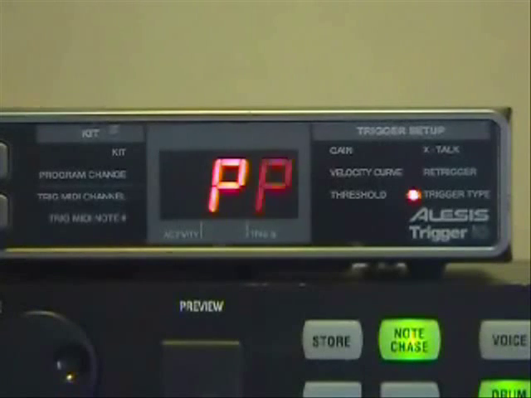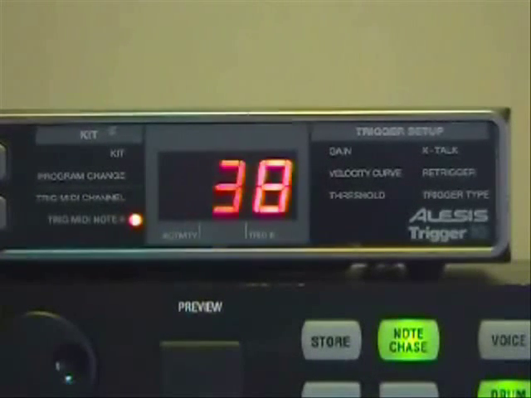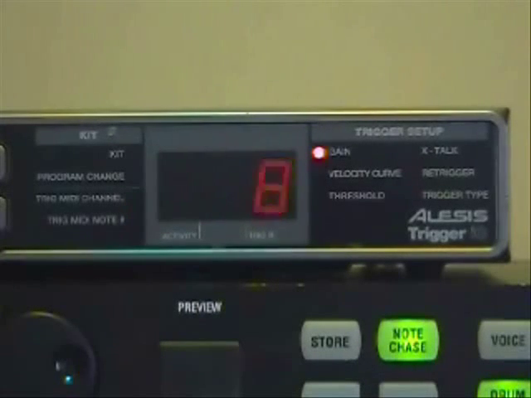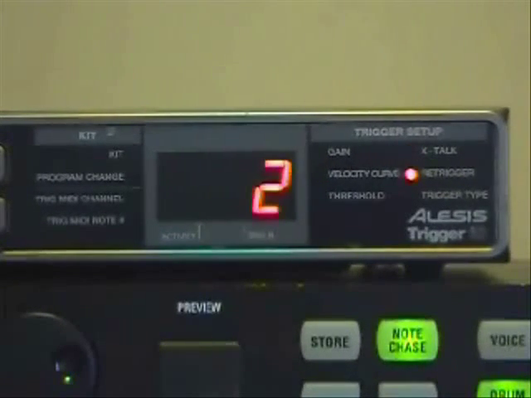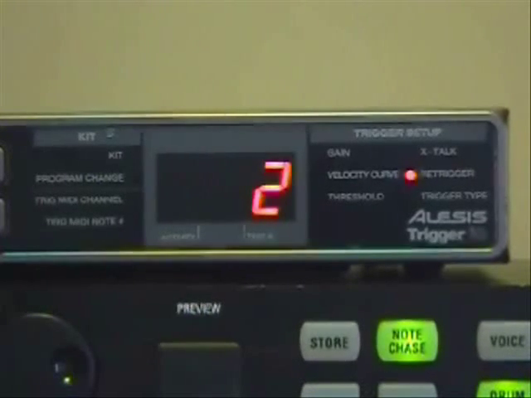The snare drum head is note 38, gain is at 8, velocity curve is linear, threshold is 7, crosstalk is 7, re-trigger cancel, notice I have it set low, it's at 2, and the reason it's set low is you want to be able to pick up rolls on your snare drum. Trigger type is PP.